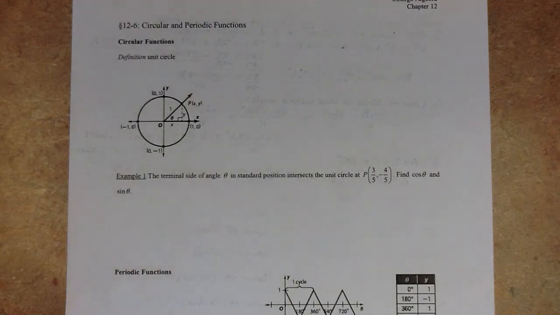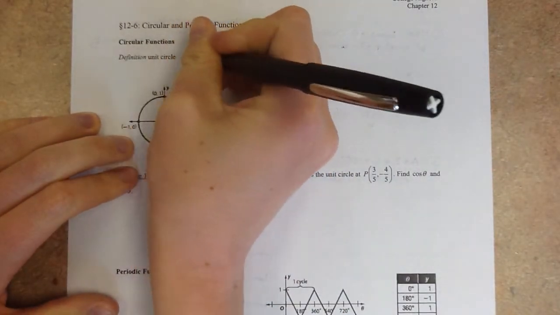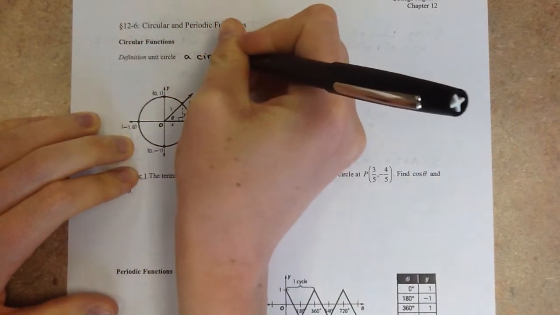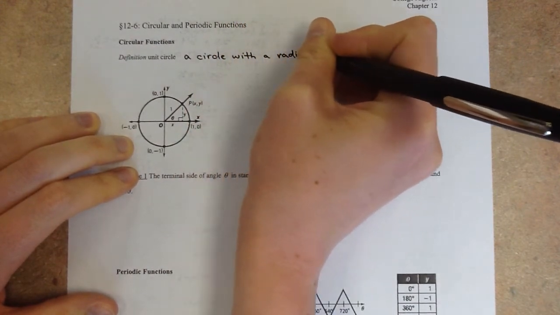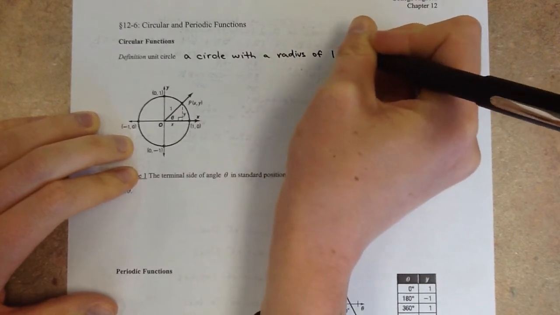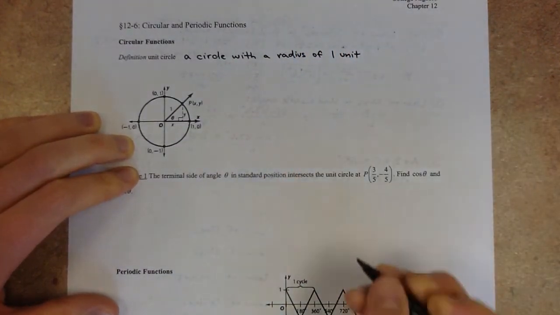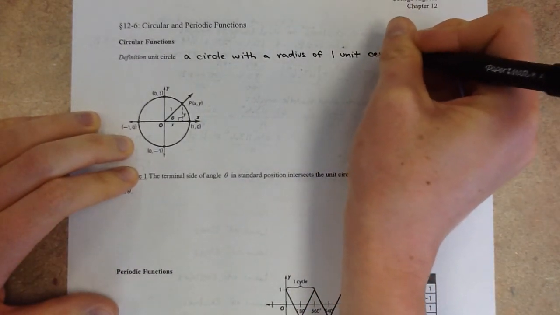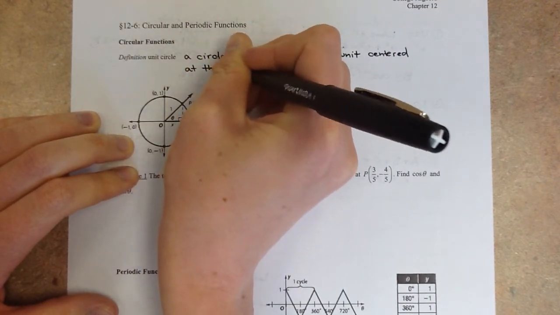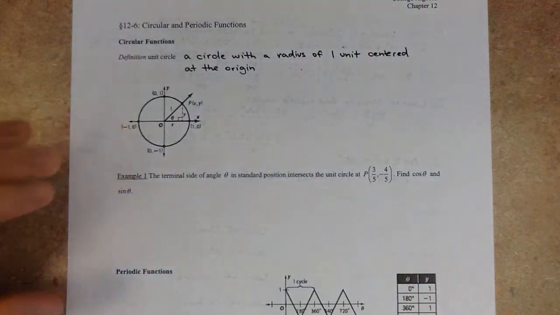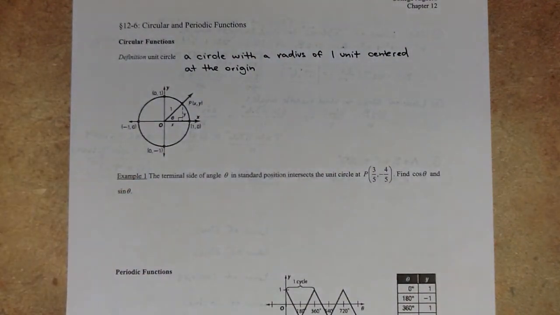So the unit circle, it is a circle with a radius of 1. A circle with a radius of 1 unit centered at the origin. Okay, so it's like the easiest possible circle that there is. Okay, so let's backtrack to what we did in chapter 9 with the conic sections.